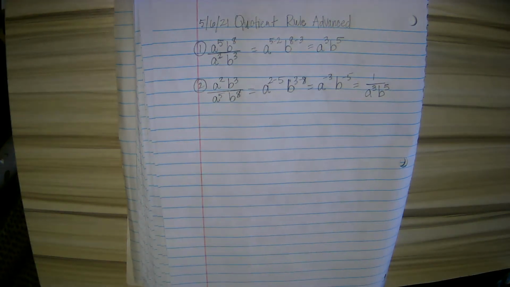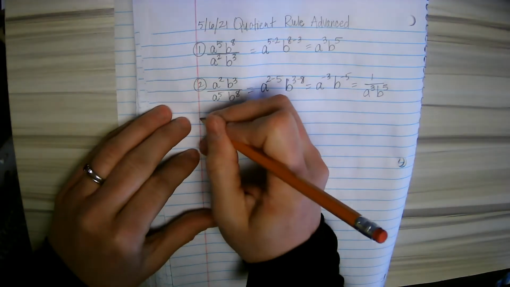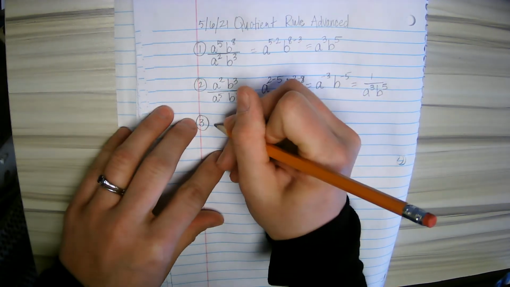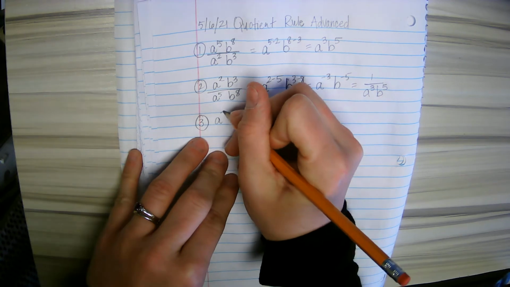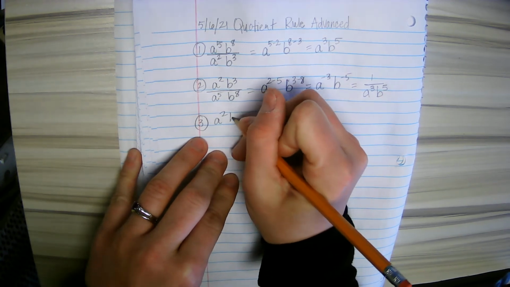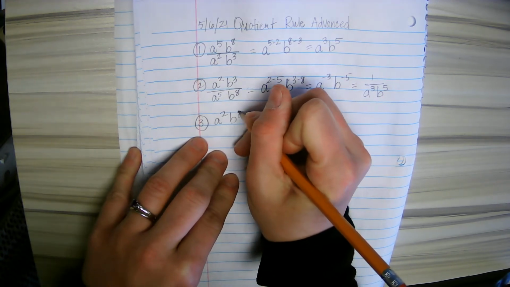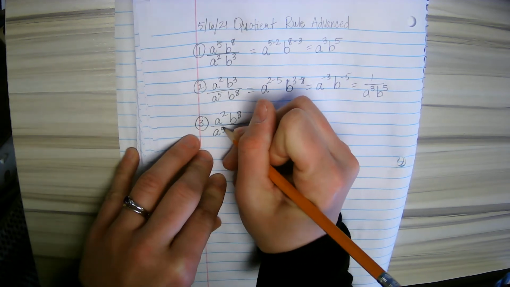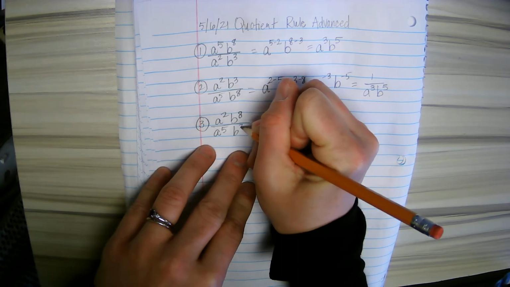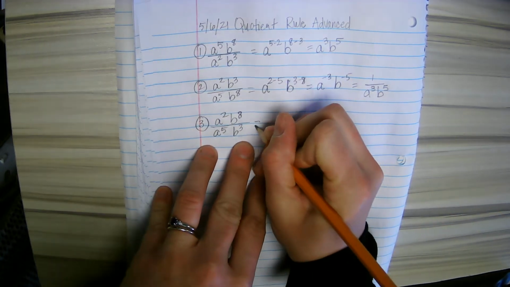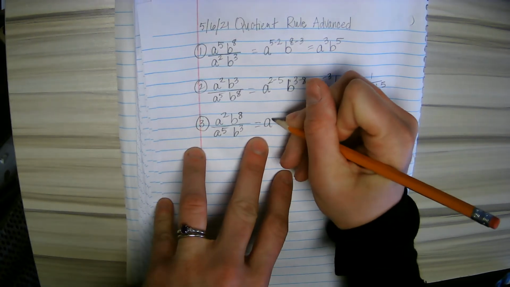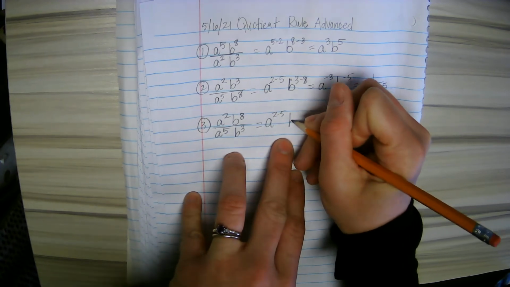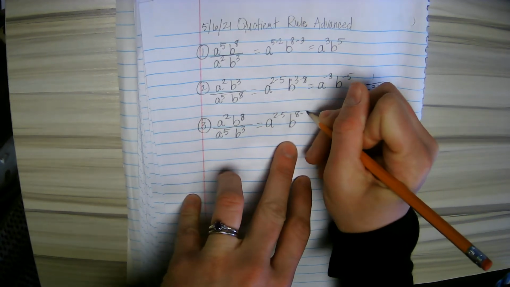Now sometimes you may even have some negative powers. So a squared b to the 8th power over a to the 5th power b cubed. So sometimes we have a to the 2 minus 5, b to the 8 minus 3.